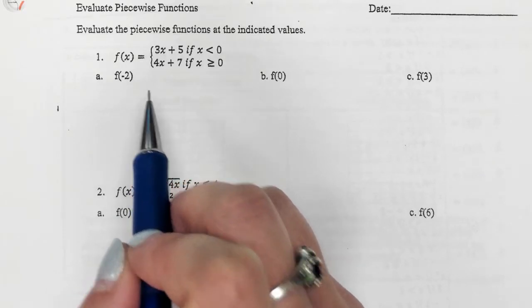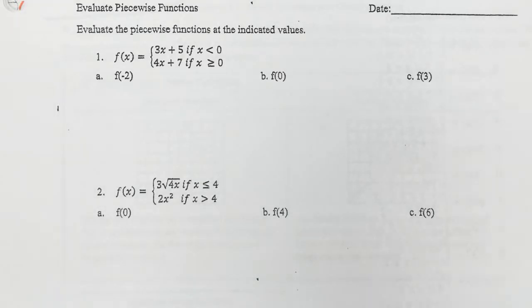Does that make sense for everybody? Yes. All right. So we got 2 minutes. You can at least get number 1 done in 2 minutes. Sawyer. Get number 1 done.